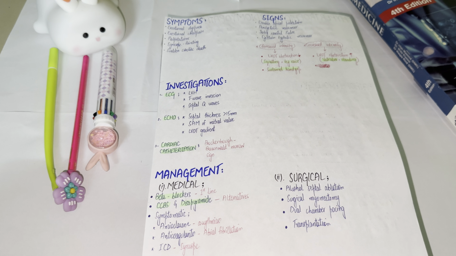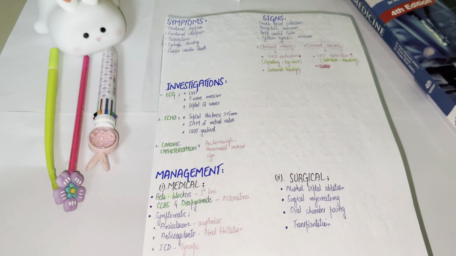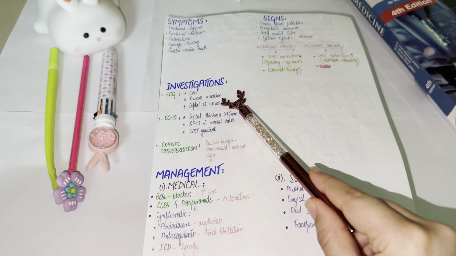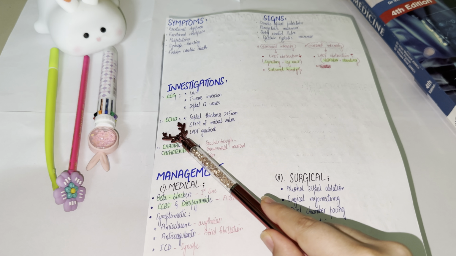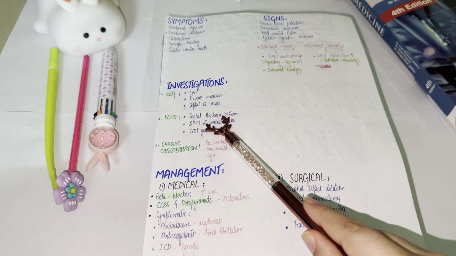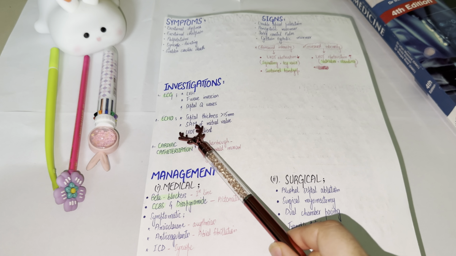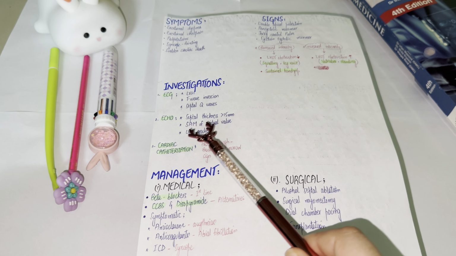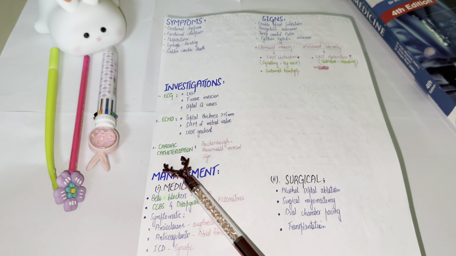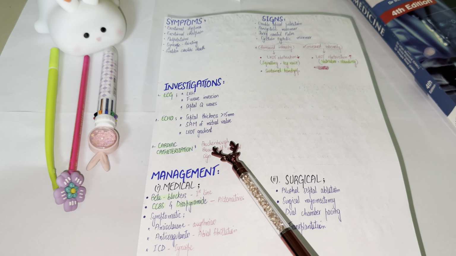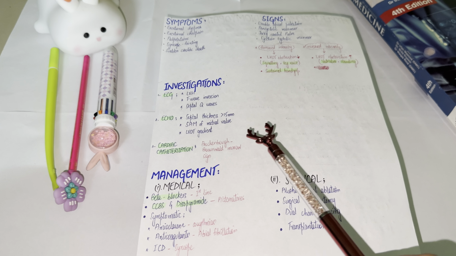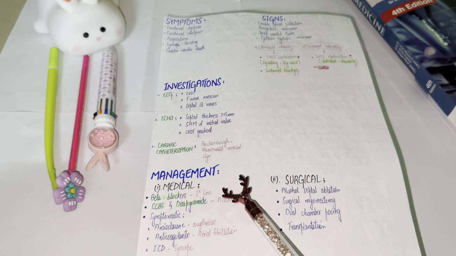Now let's discuss the investigations of hypertrophic cardiomyopathy. The first investigation is ECG. The findings in ECG are left ventricular hypertrophy, T wave inversion, and septal Q waves. The second investigation is echocardiography, which is the gold standard. The findings are septal thickness greater than 15 mm, systolic anterior motion of mitral valve, and left ventricular outflow tract gradient. The third investigation is cardiac catheterization, and one of the most important signs that we see during cardiac catheterization is Brockenbrough-Braunwald-Morrow sign.